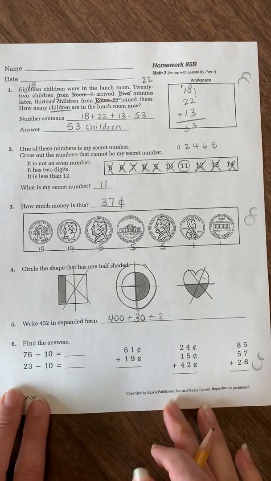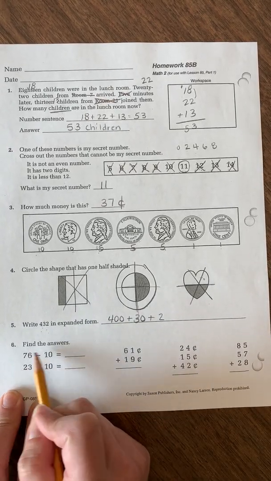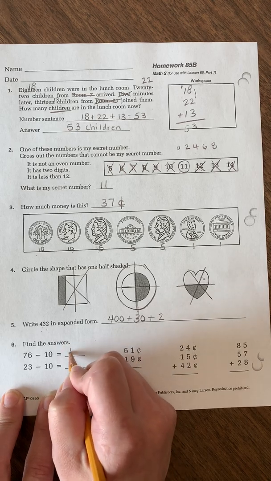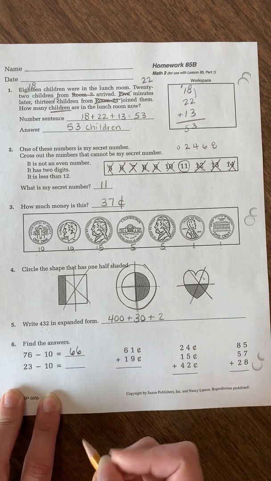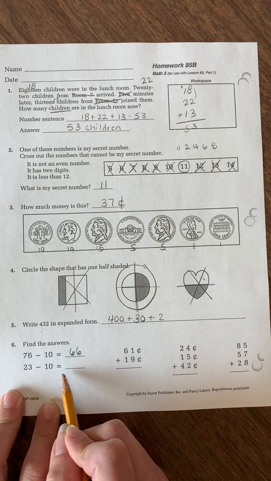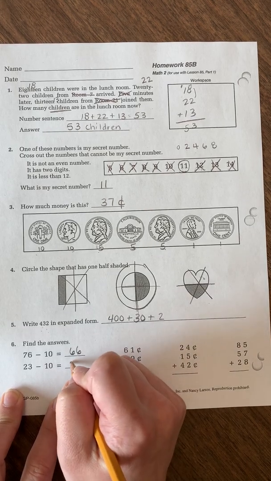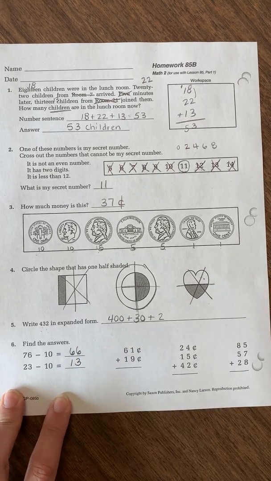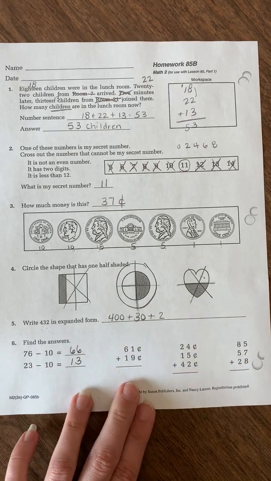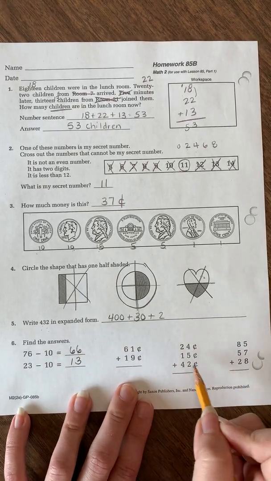Find your answers. 76. Count backwards by 10. 66. 23. Count backwards by 10. 13.